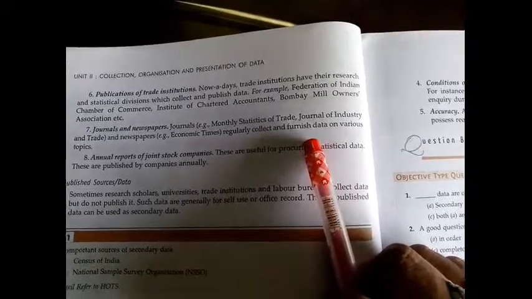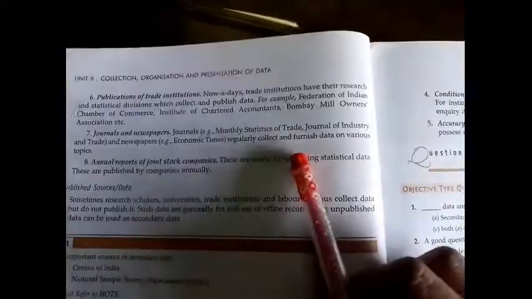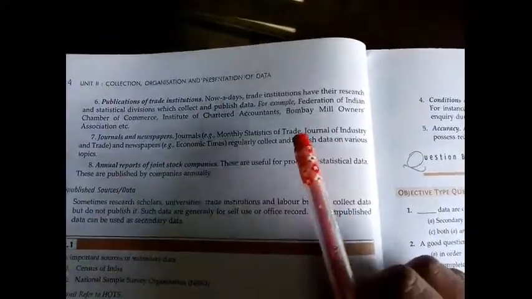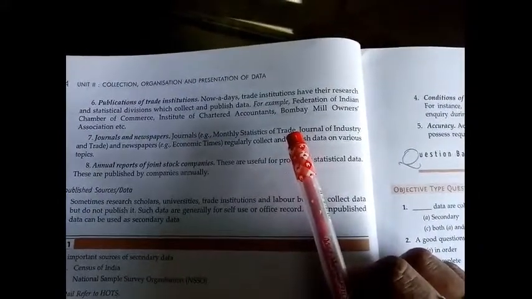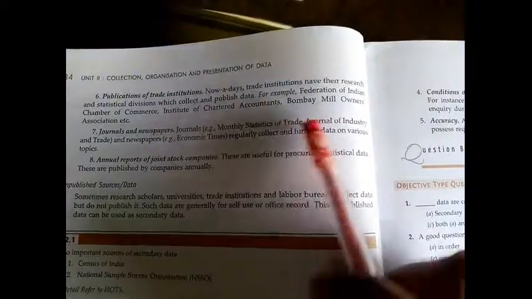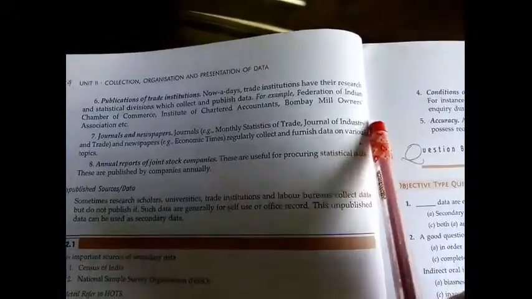So if you want some data or information related to trade, whatever data these trade institutions provide, you can get from there. For example, the institution names given here are Federation of Indian Chamber of Commerce, Institute of Chartered Accountants, Bombay Mill Owners Association, etc.